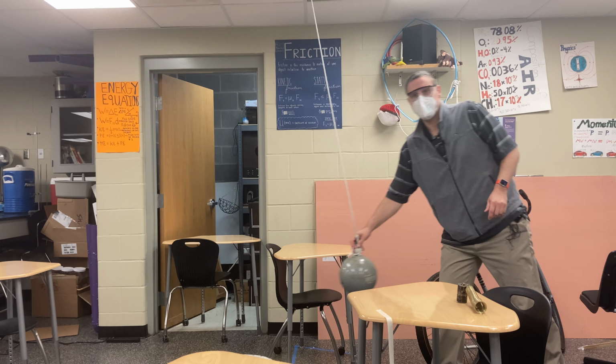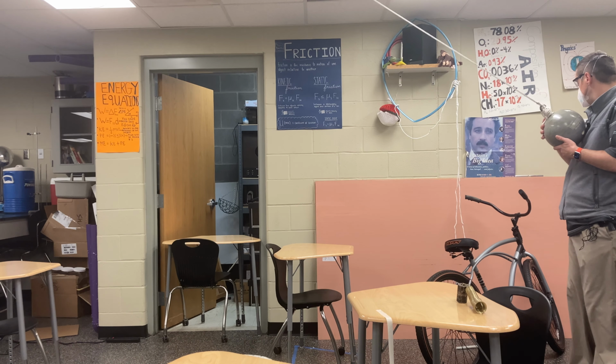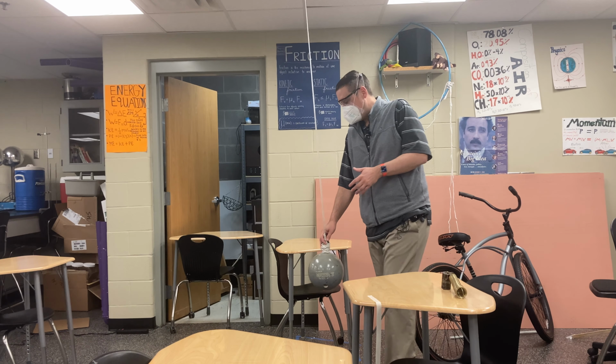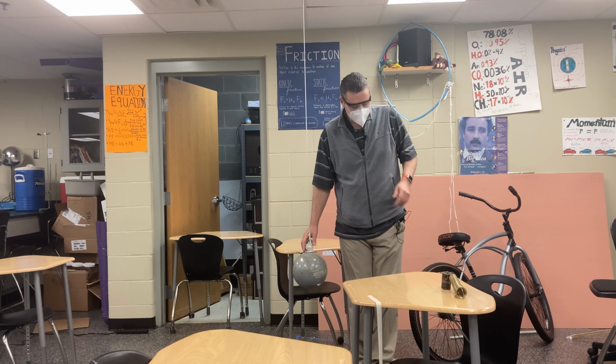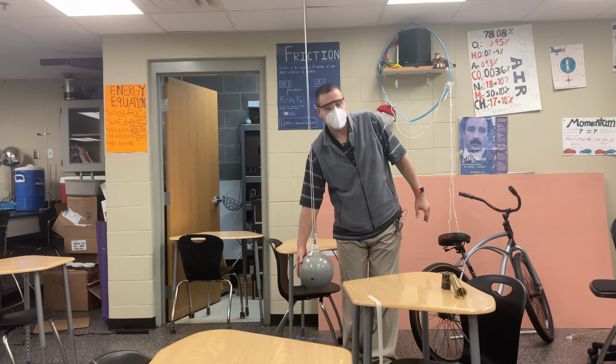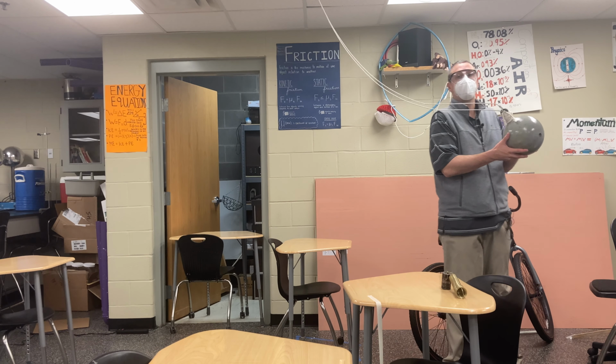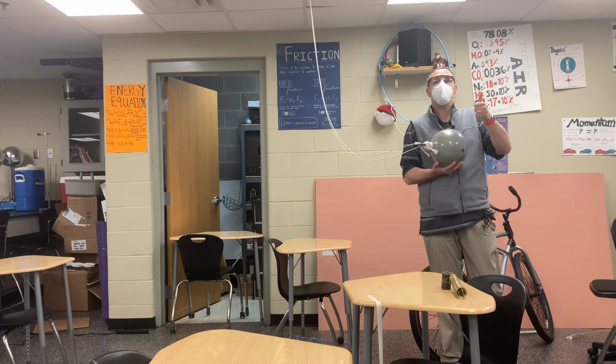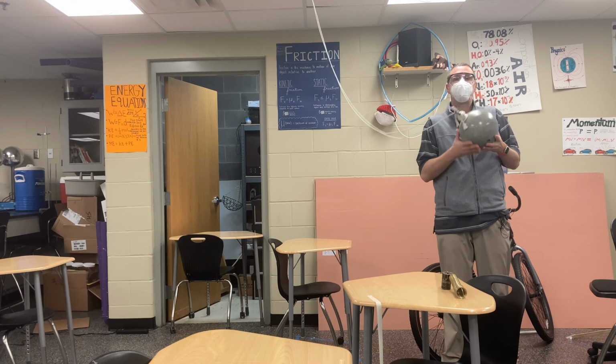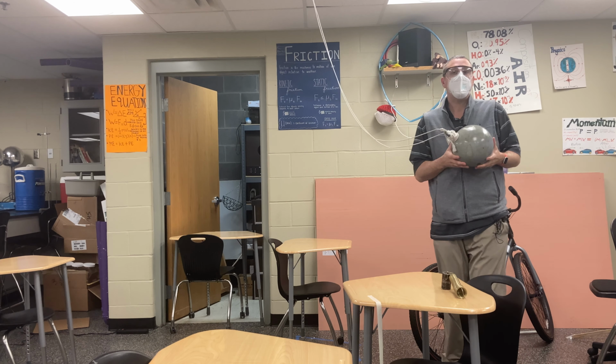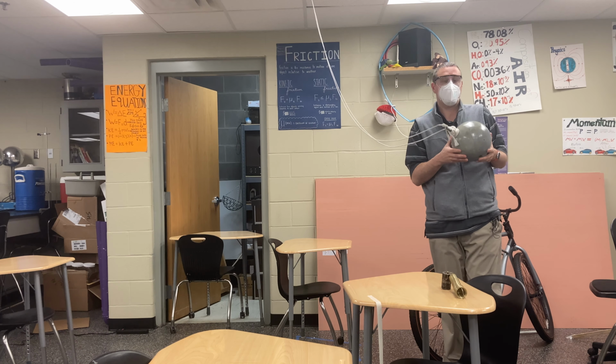Let's see here. Is this going to be in the shot? All right, so here I have a bowling ball hanging from the ceiling, and I am going to do some work on this bowling ball by lifting it up. Okay, I applied a force upward. The displacement was upward. I did some positive work on this. I increased the mechanical energy of the bowling ball.